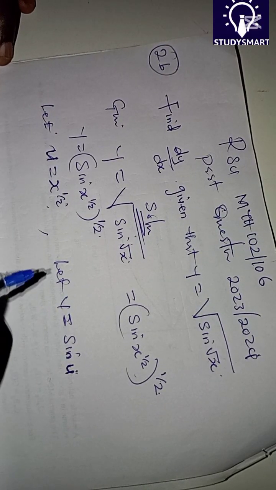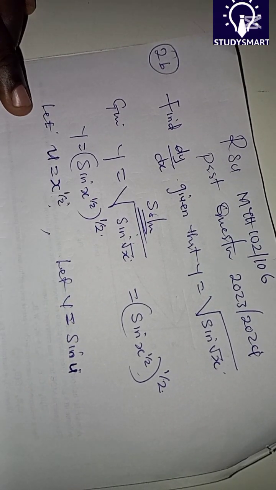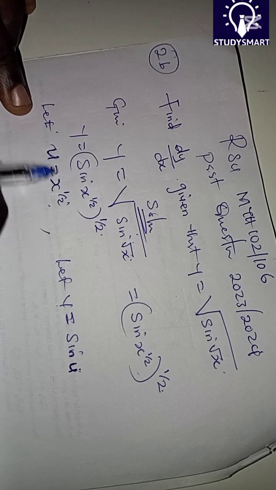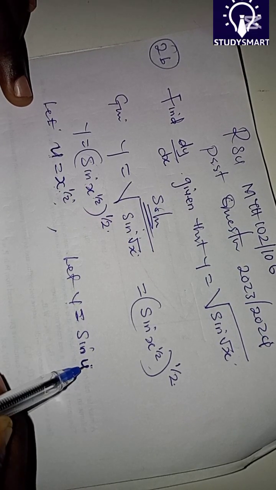The idea there is very simple. Let u equal this expression, and let my v equal this whole expression. Since I say let v equal this whole expression, and I already know my u to be x raised to the power 1 over 2, I can just replace it here with u.